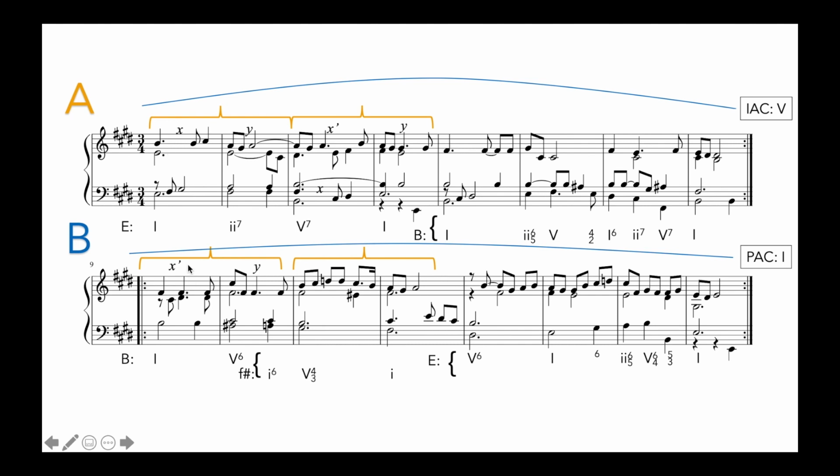And now I've got motive y, 2 eighth notes followed by a dotted quarter or a half note. And then in the next 2-measure idea, I've got motive z, which is now we have more faster notes. We have eighth notes, and then a dotted eighth and a 16th. And then it ends with motive y, which is 2 eighth notes and a half note.